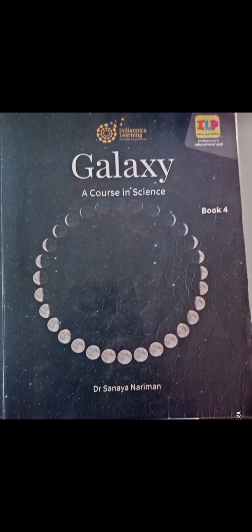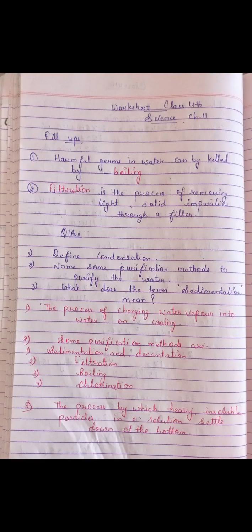So today we will start revising chapter number 12. But before starting this chapter, we will revise the previous worksheet. Here is the worksheet. Question number 1. Harmful germs in water can be killed by dash. So harmful germs in water can be killed by boiling.